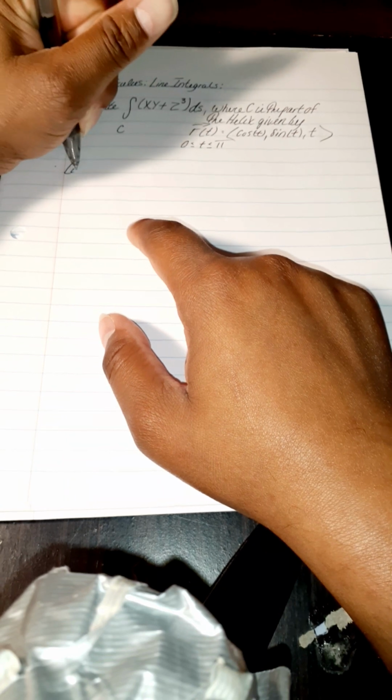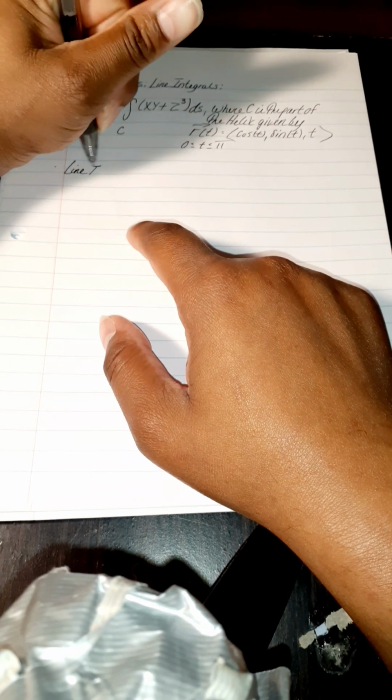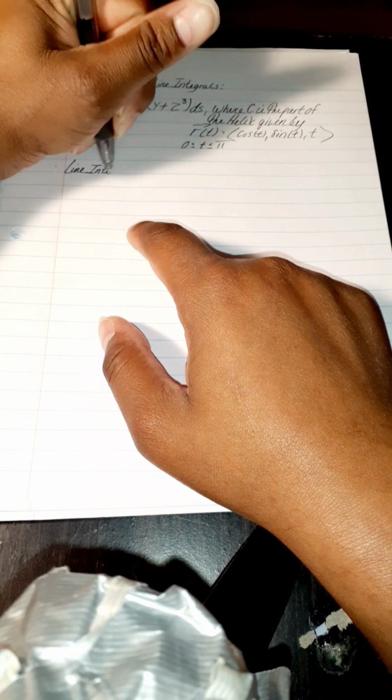So let's remember how to evaluate the line integral here. We'll write down the formula.